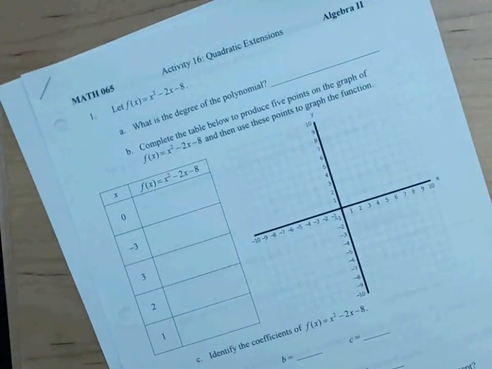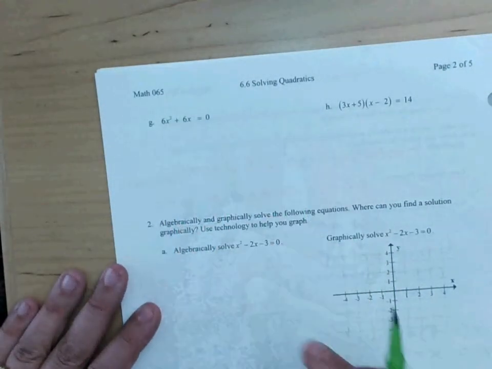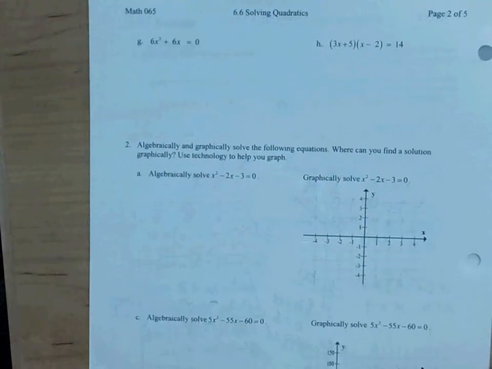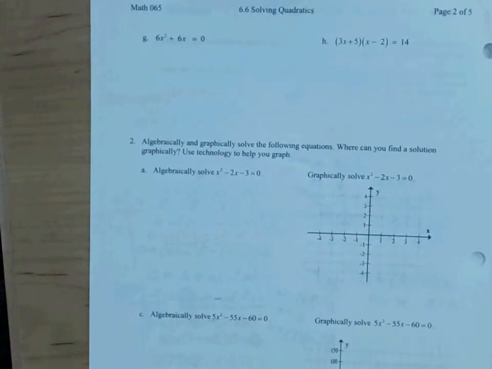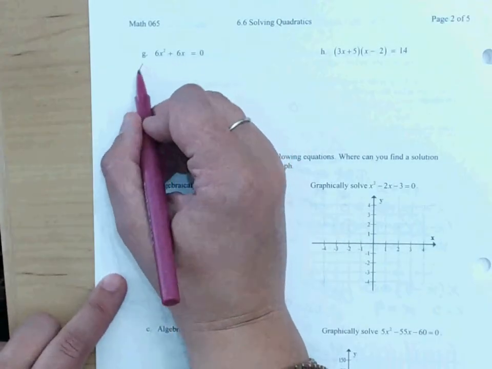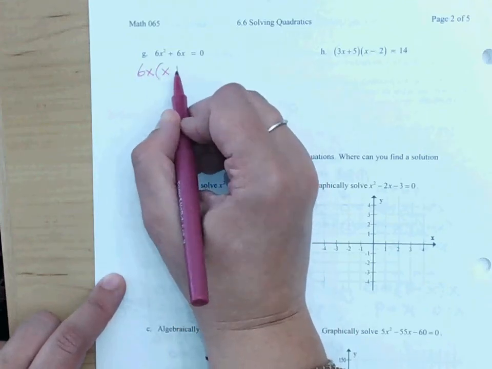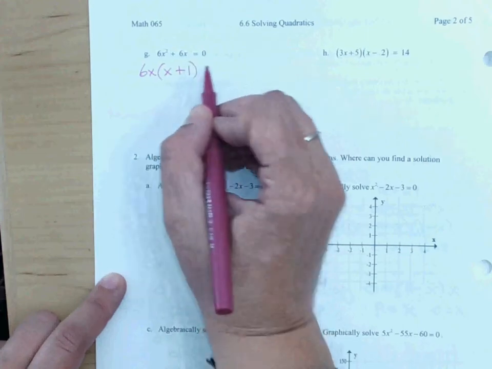All right, 2 more and then we'll stop this video and go to the graphing ones. Okay, so what should we do here? What is the first thing you're looking for when it comes to factoring? Yes. What is the greatest common factor here? 6x comes out, and we would get x plus 1, right?